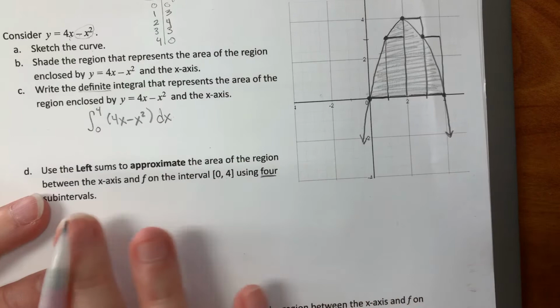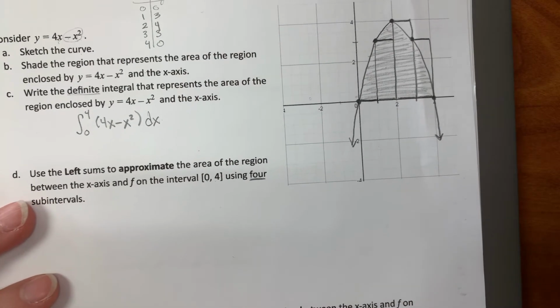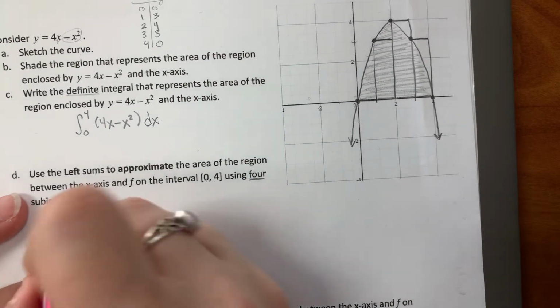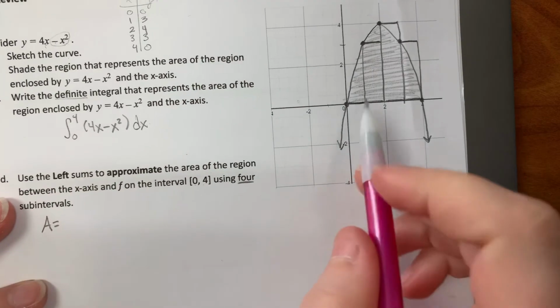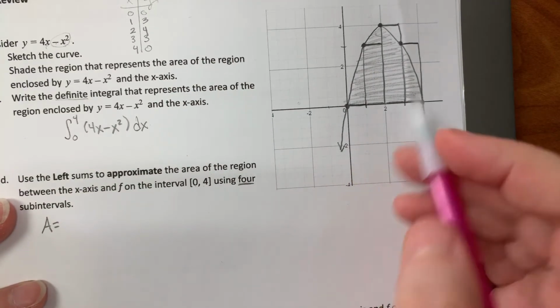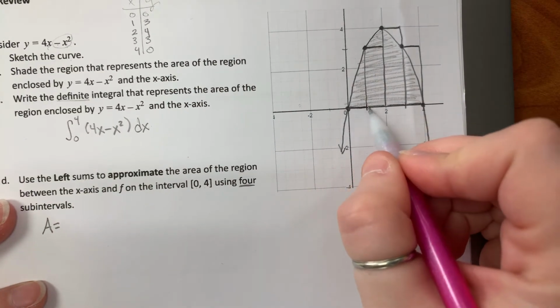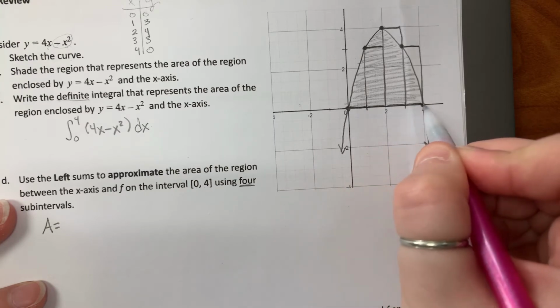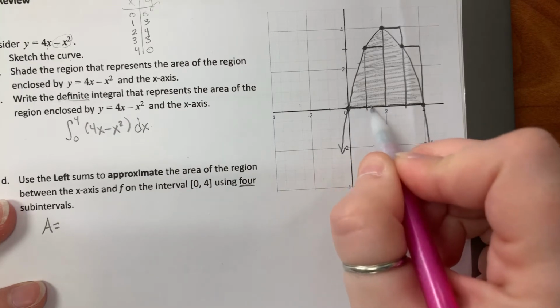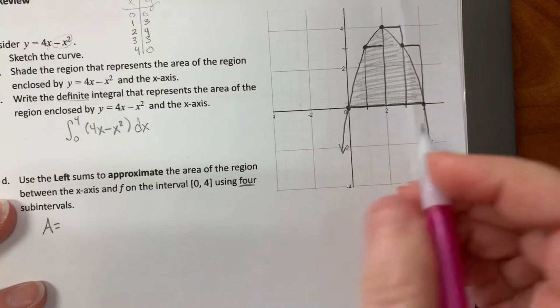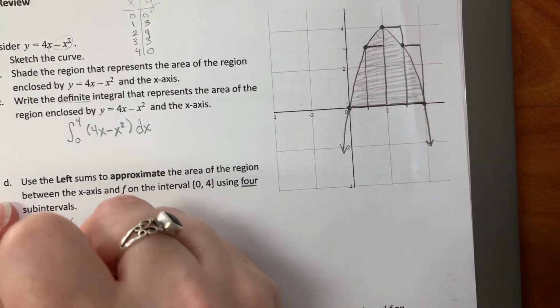Okay, so then I have to actually use those to find the area. So the area then would be the area of each of these rectangles added up. So first of all, the base size of all of these is just 1. It's from 0 to 1, and then from 1 to 2, 2 to 3, and so on. So that's a 1. So the base is 1.